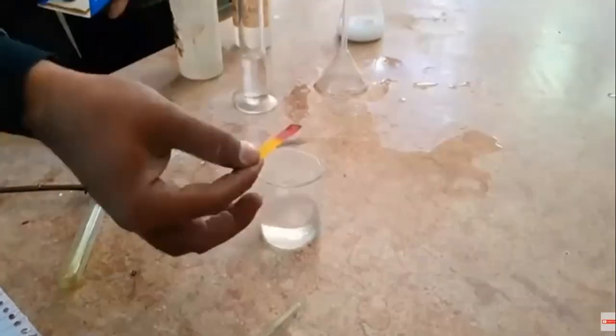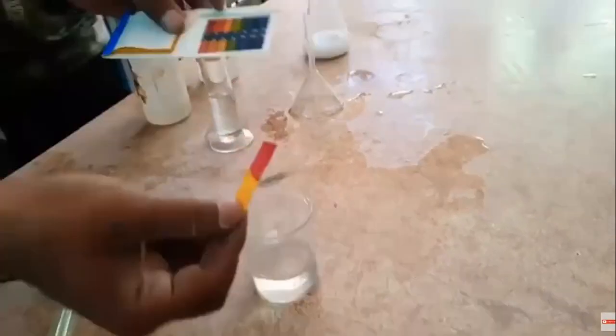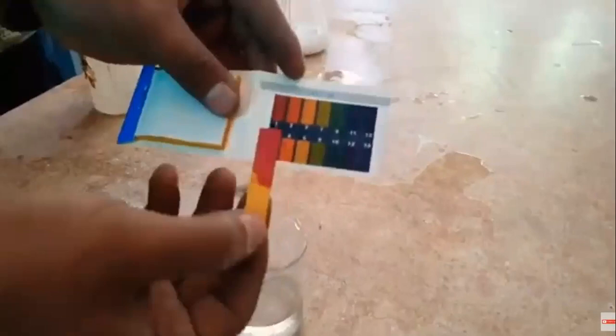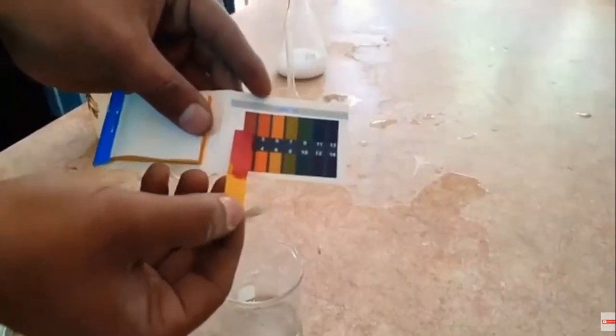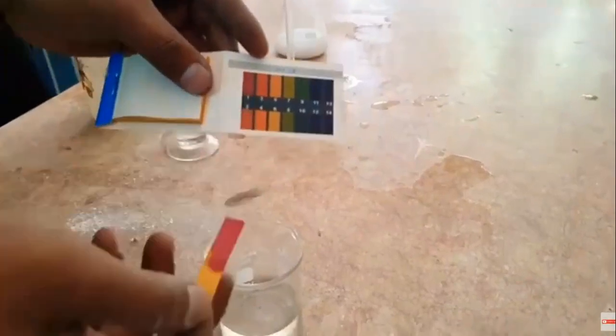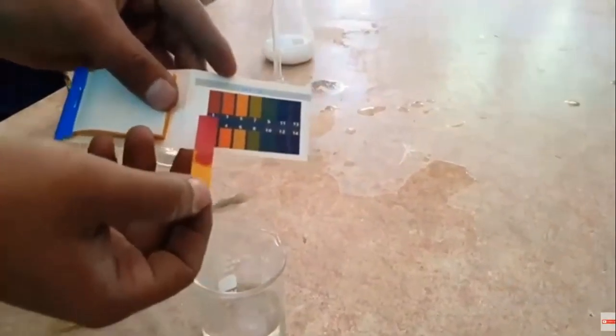With acids it gives a red, orange or yellow color. And with a neutral substance, it gives a green color.